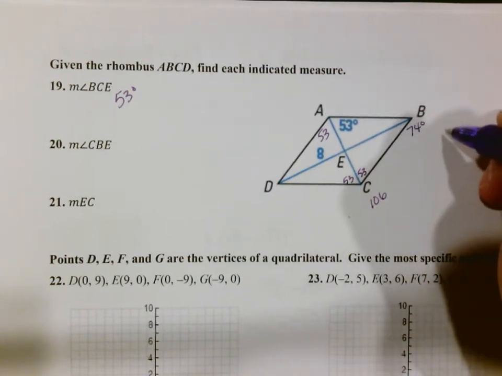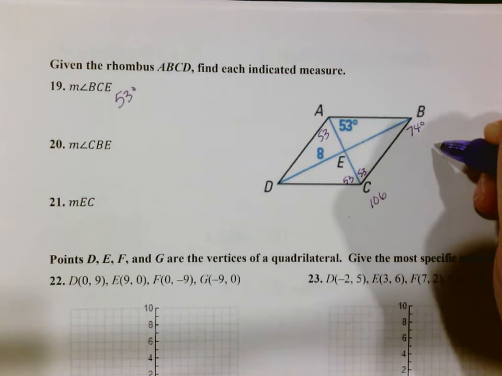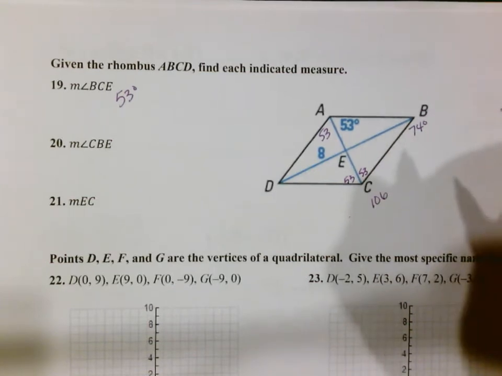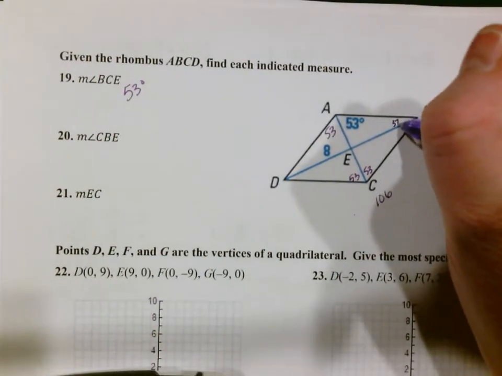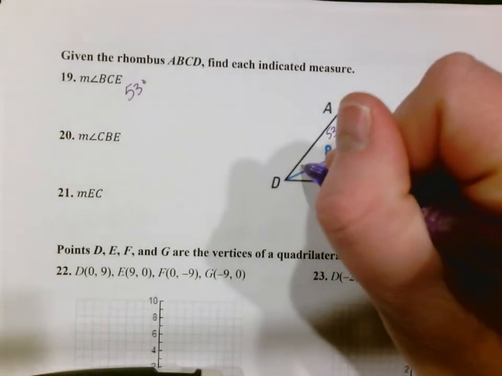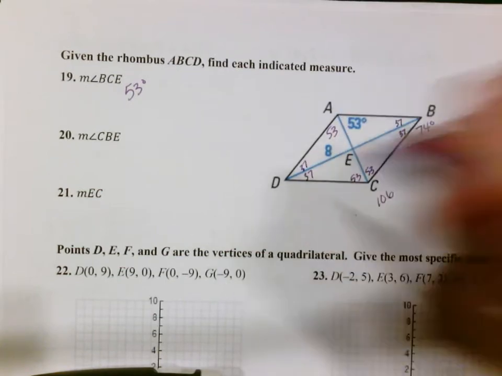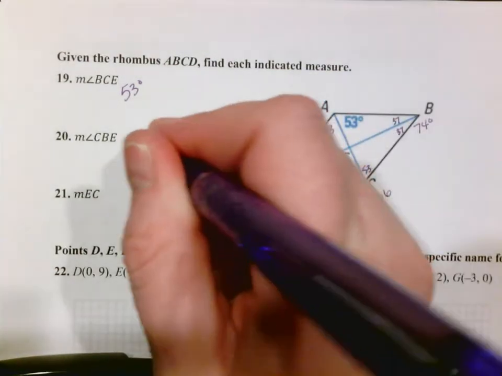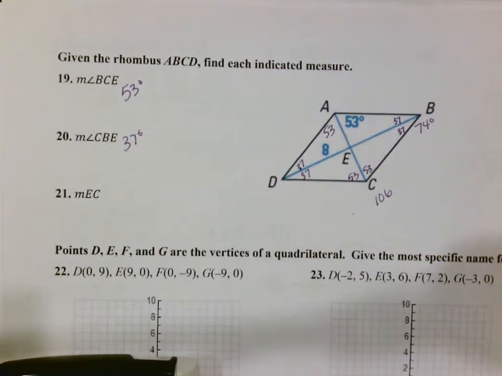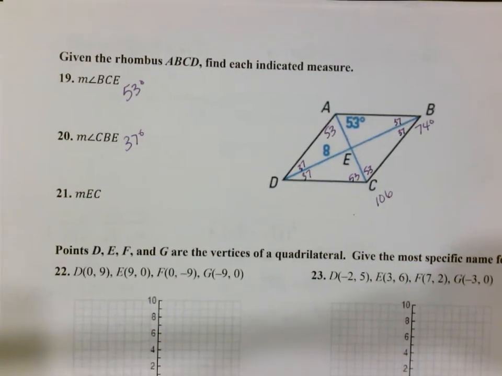If I cut that in half, 74 divided by 2 is 37, so each one of these is 37 degrees. So CBE is 37 degrees. Find the measurement of angle EC.